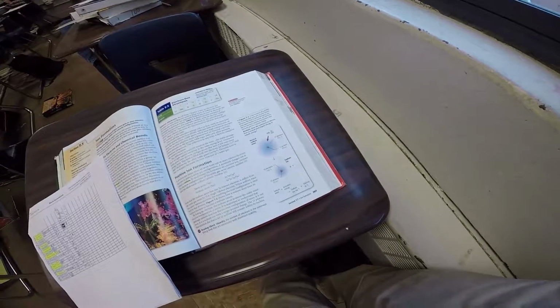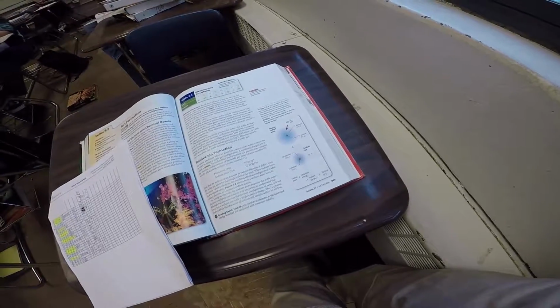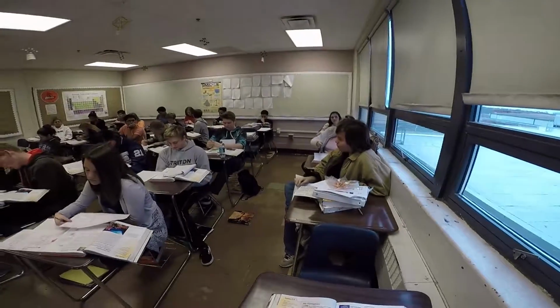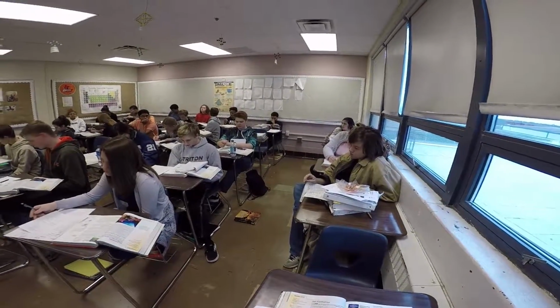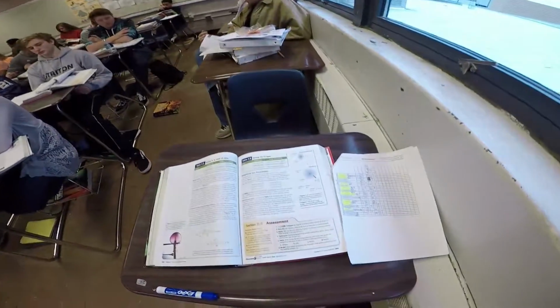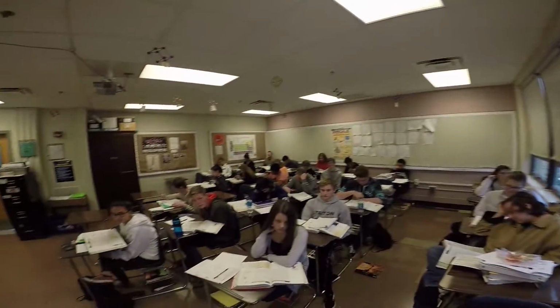So you have 11 protons and 10 electrons. That gives you that overall positive charge. So that's a metal. Metals lose electrons. We introduced electron configurations. You can see there in the book on page 209 for chlorine, argon. So they're showing it to you for the chlorine ion. It gains an electron, so it's 3p6.